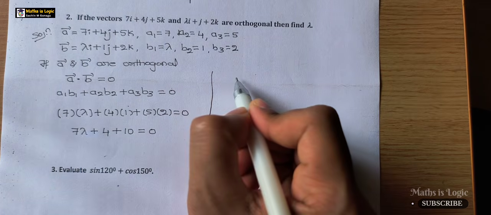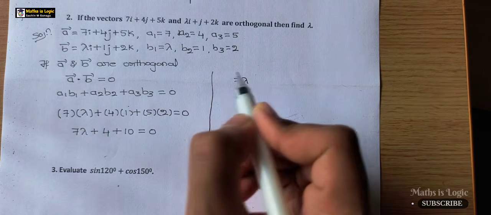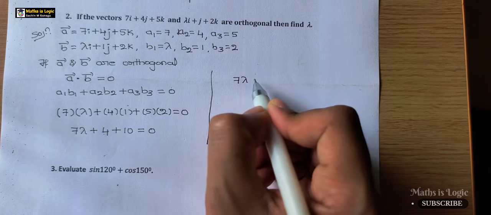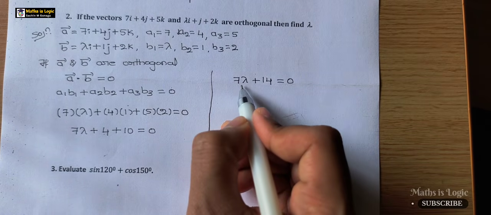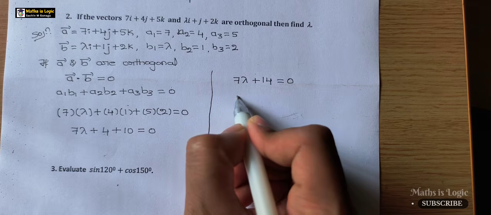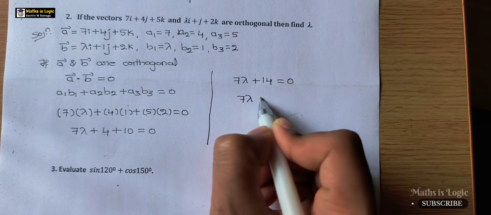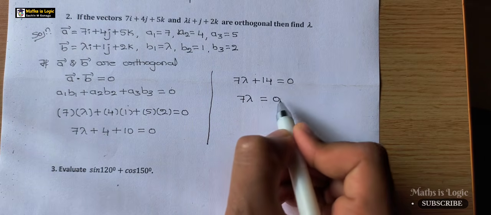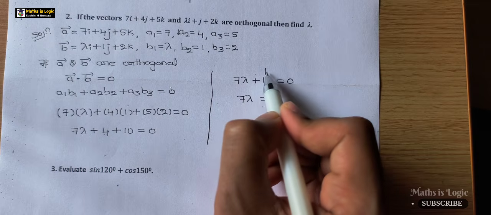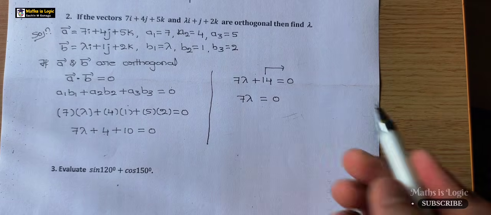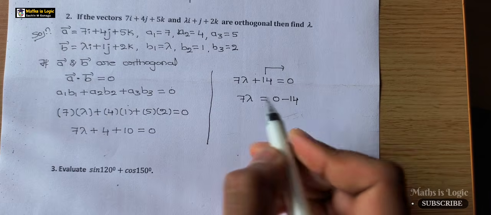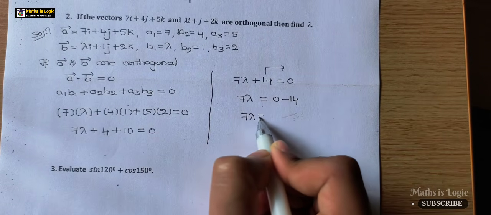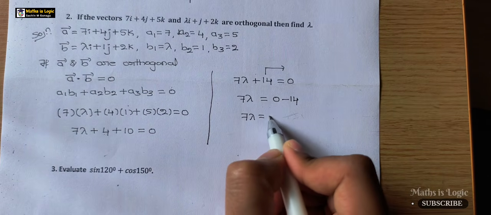Next, 7 lambda, I'm going to keep it as it is. Add 4 plus 10 is 14, equals 0. We need the lambda value, that's why 7 lambda, keep it as it is, equals 0. Also keep it as it is, only shift plus 14 to the right-hand side. So that time plus 14 becomes minus 14.